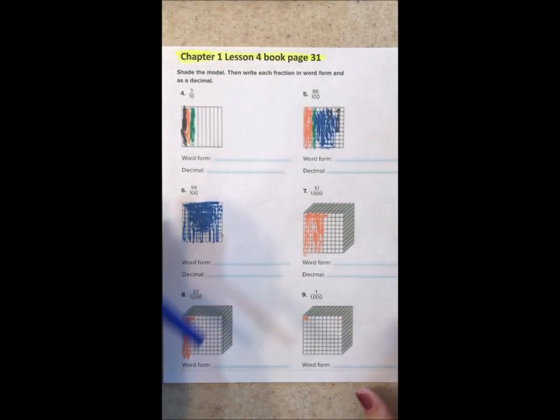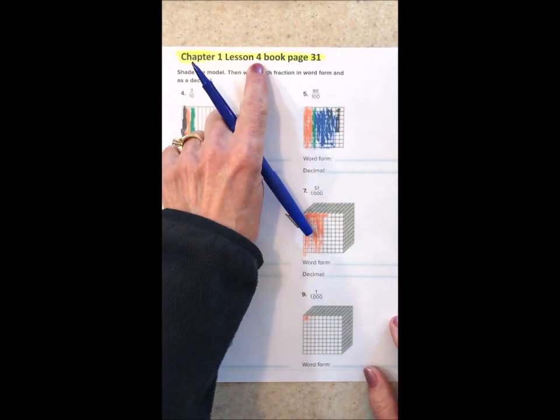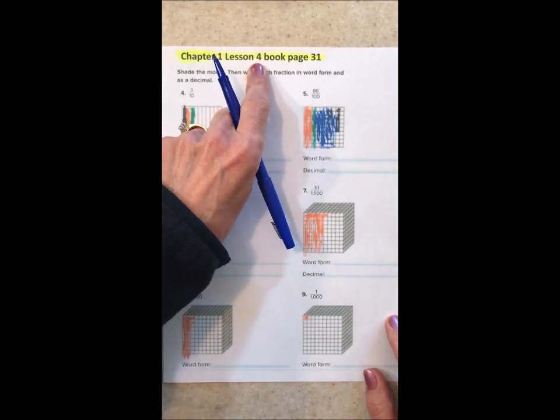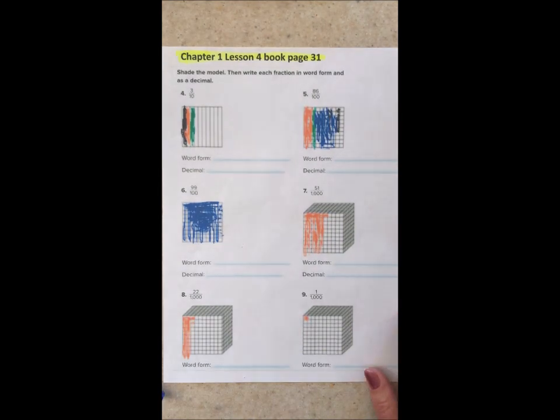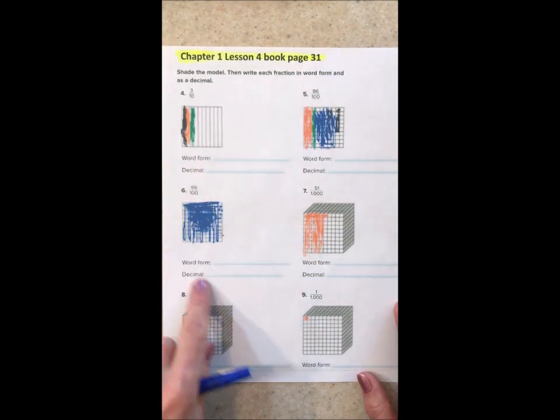Okay, fifth grade, we're on to Chapter 1, Lesson 4. We do not need to do Lesson 3. Book page 31 of your math book. So, today's lesson is to represent decimals. So we are looking at models on the page.